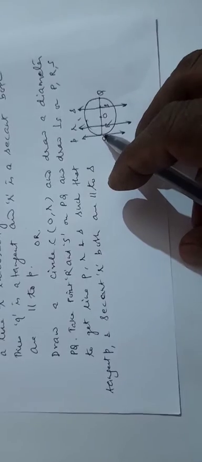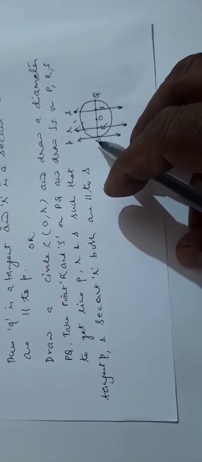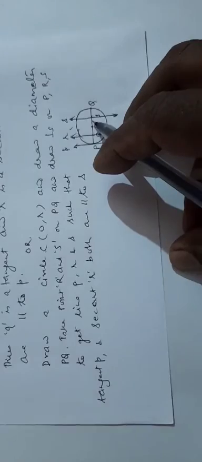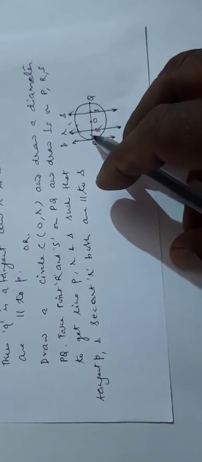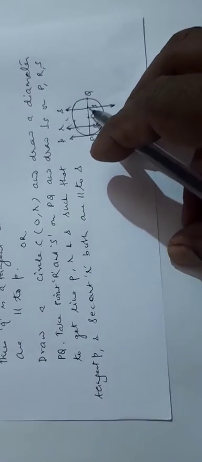Now, it is a very simple one. We know how to draw perpendiculars on a given line. Either using set squares or using a compass, you can draw a perpendicular line at point P, at point R, and at point S. Here I have used set squares, but if you want, you can use a compass also to draw the perpendicular lines.